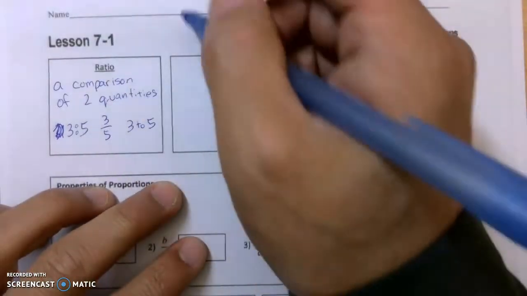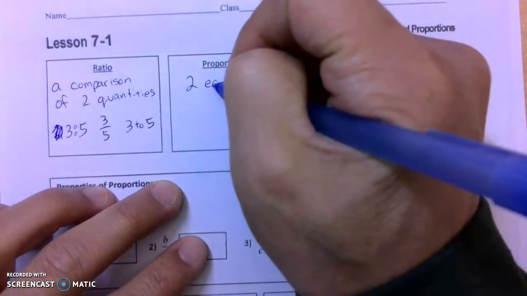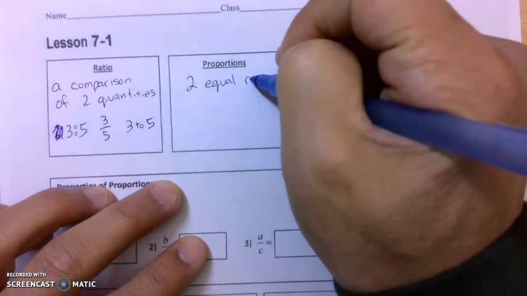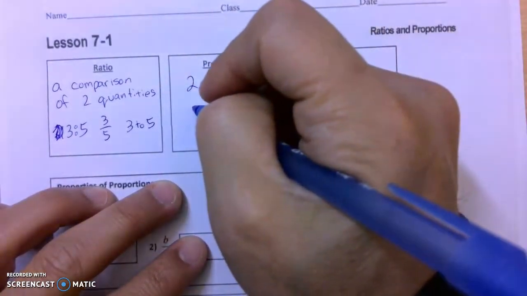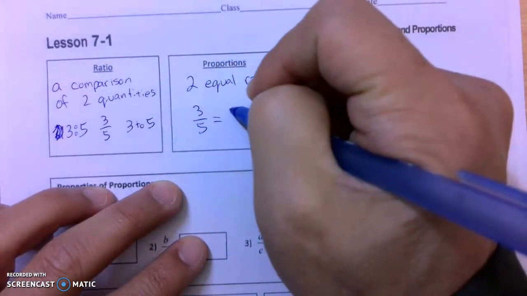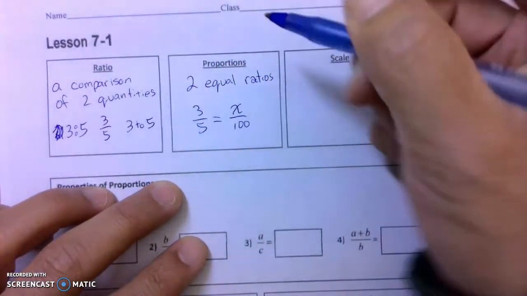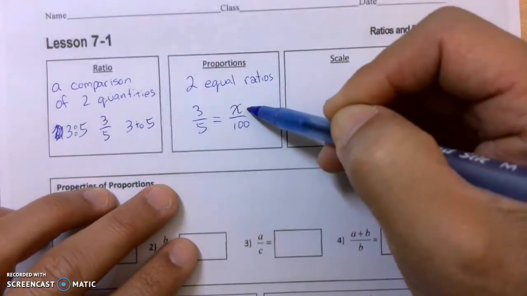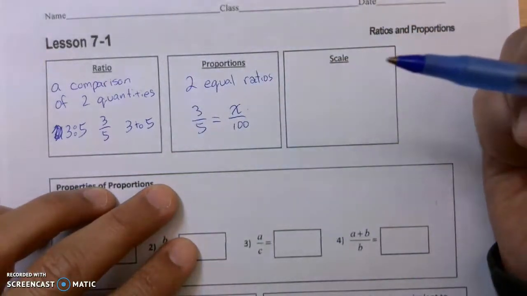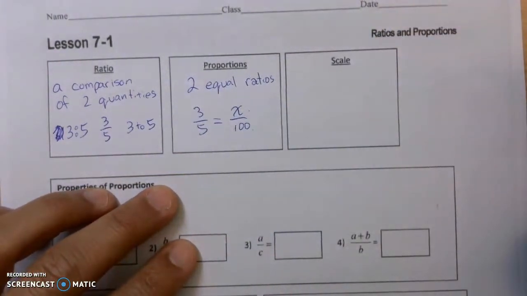A proportion is two equal ratios. And again, it will look like two equal fractions. Maybe 3/5 is equal to x/100. If there are 3 boys to every 5 girls, how many boys are there to 100 girls? And then you would cross multiply it and solve that.